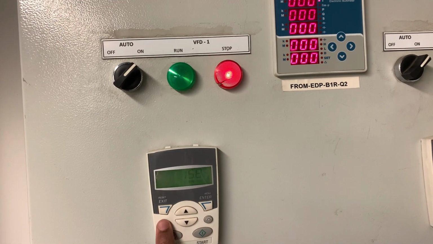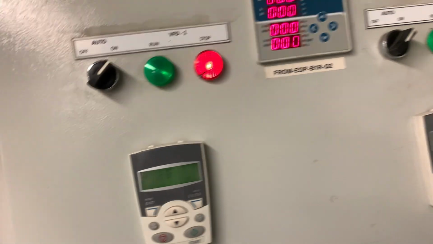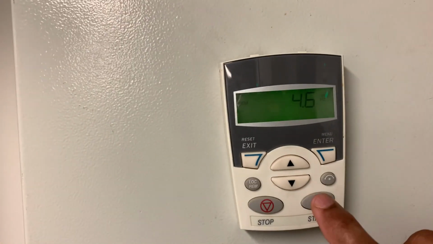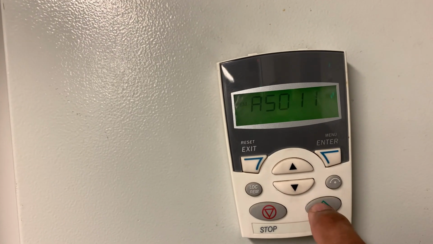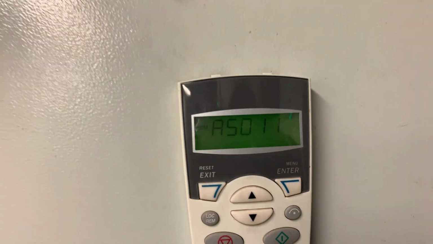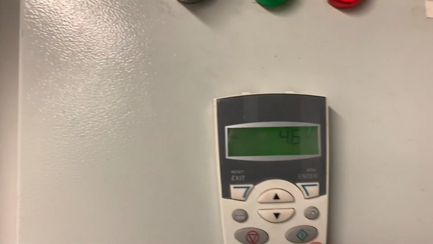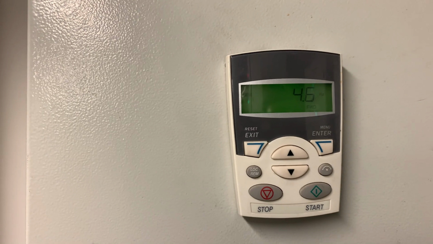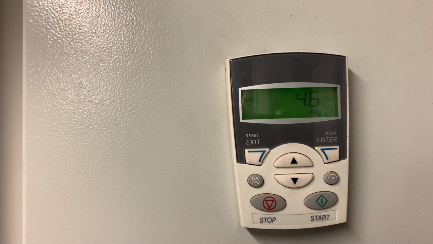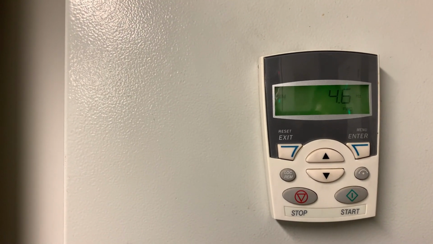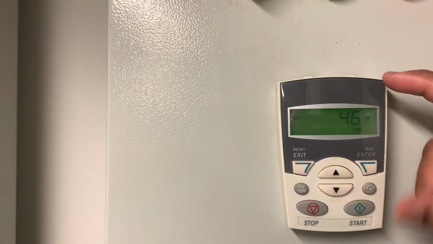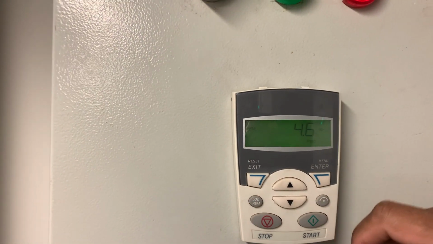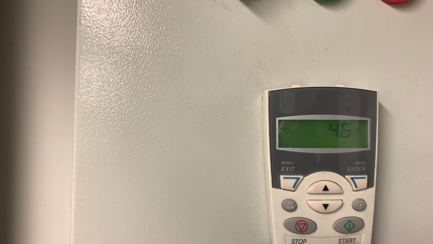Again, just go to remote. Press the remote button once, and you will get remote. Now you are in remote mode, so you are not able to run the motor in local mode. In remote mode we have two options: either we run it from the BMS or from the SCADA system, or we can run it from its digital inputs. Let me explain some of the parameters.